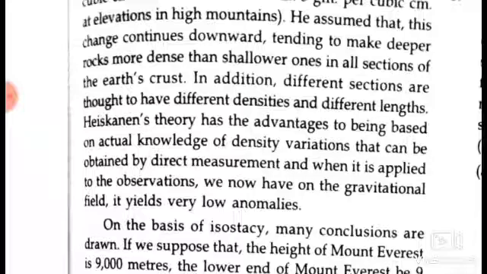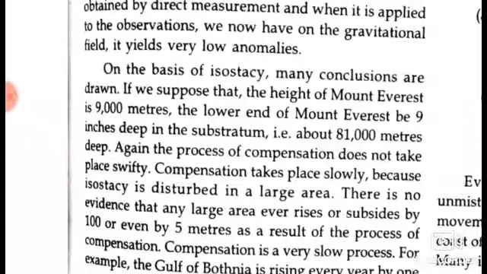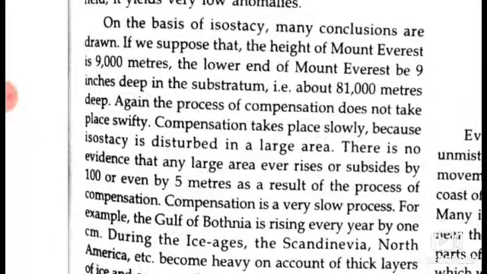Heiskanen's theory has the advantage of being based on actual knowledge of density variations that can be obtained by direct measurement, and when it is applied to the observations we now have on the gravitational field, it yields very low anomalies. On the basis of isostasy, many conclusions are drawn. If we suppose that the height of Mount Everest is 9,000 meters, the lowest end of Mount Everest would be nine times deeper in the substratum, that is about 81,000 meters deep.